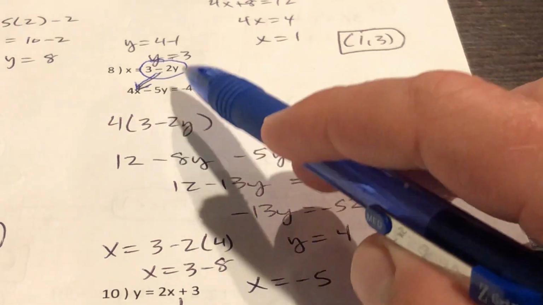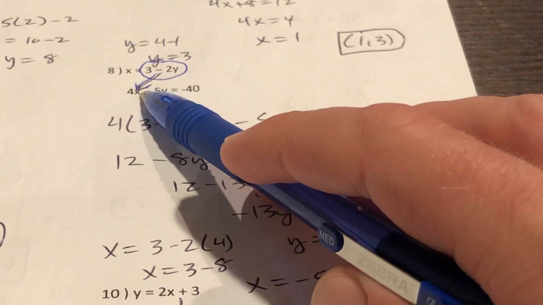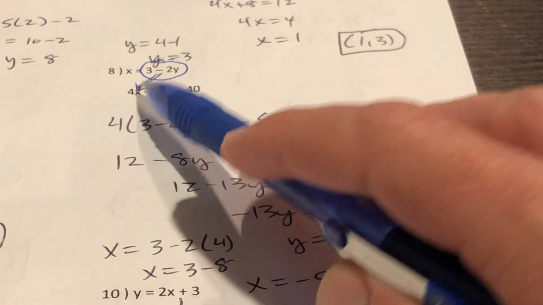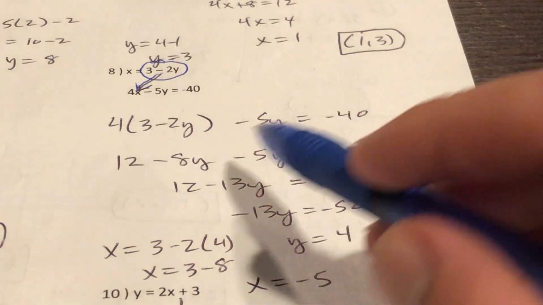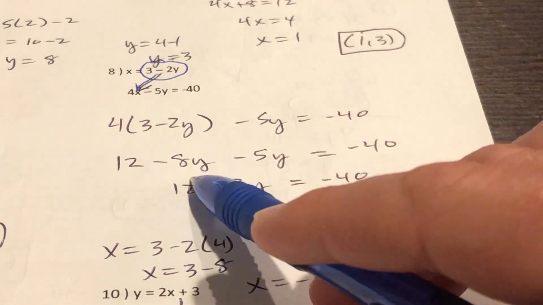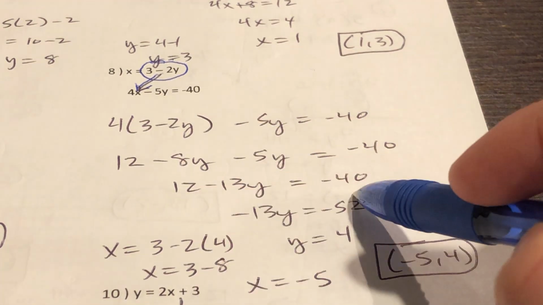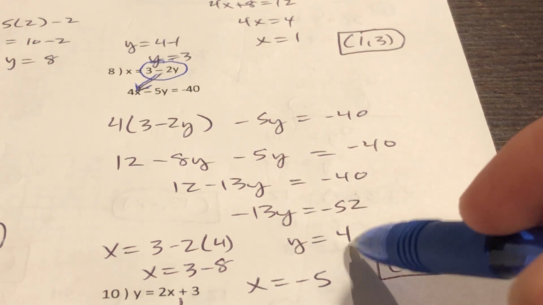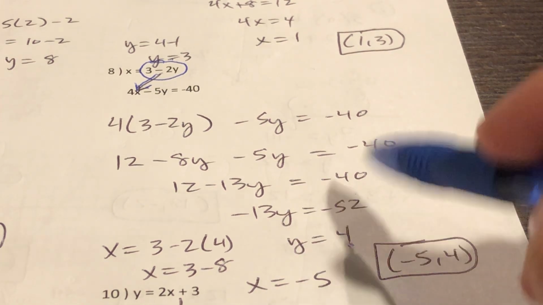All right, again, I know what x is. X is 3 minus 2y, so I'm going to plug that expression in for x right there. So now I can solve an equation for y. Distribute, again, we got to be good at solving equations. Combine like terms. I'm going to subtract 12 from both sides. I'm going to divide by -13. Y is 4. We're going to get pleasant answers.